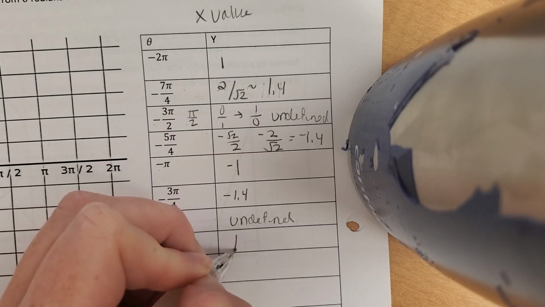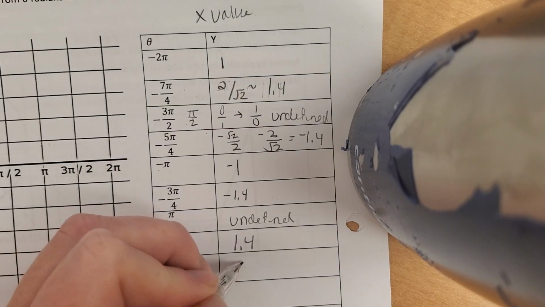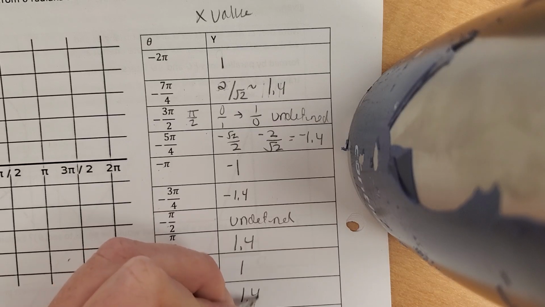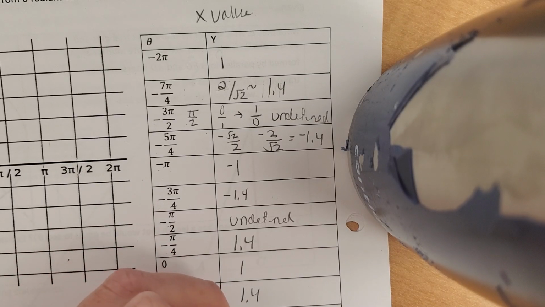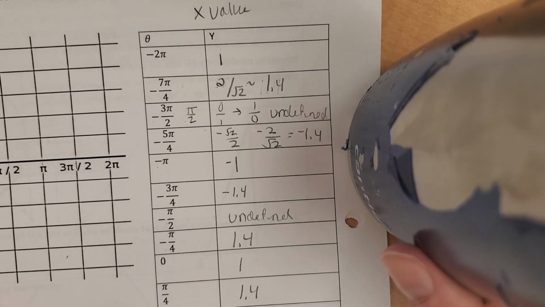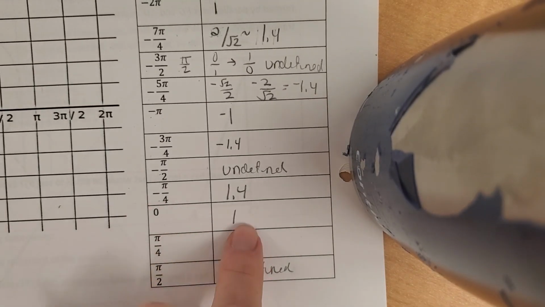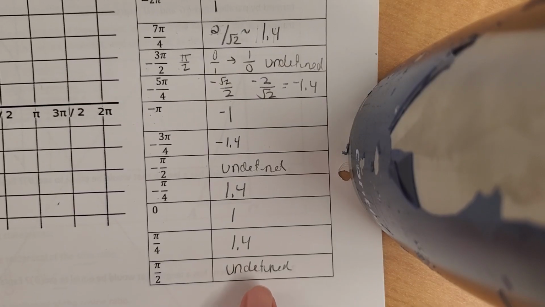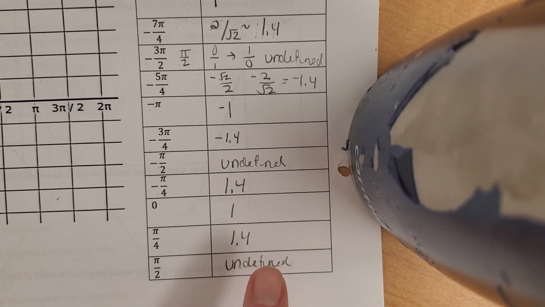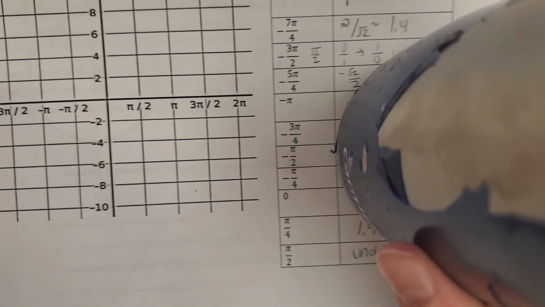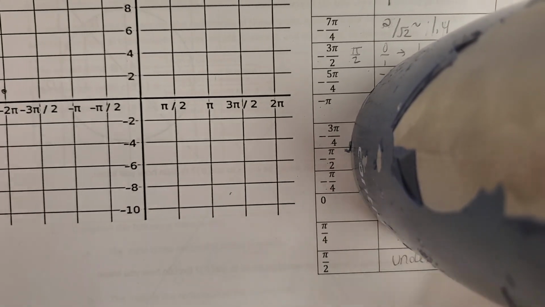Negative pi over 4 would be positive 1.4. 0 is 1. Pi over 4 is 1.4. And then pi over 2 is undefined. So we're basically taking the x value and doing the reciprocal of it. So if the cosine was 1, the reciprocal is going to be 1. But if it was 0, when you do the reciprocal, it's going to be undefined. So if we graph these, negative 2 pi is at 1. Negative 7 pi over 4 is at 1.4.